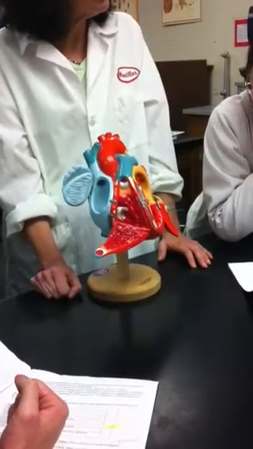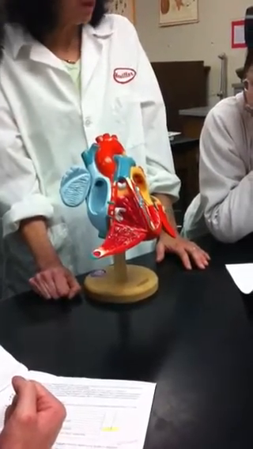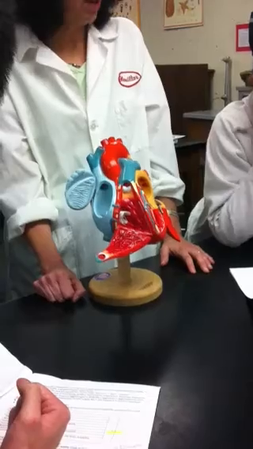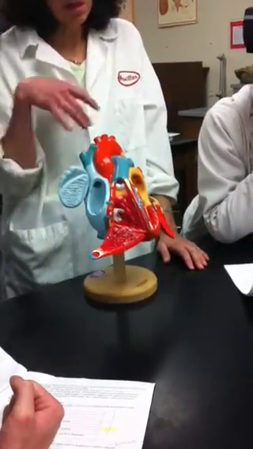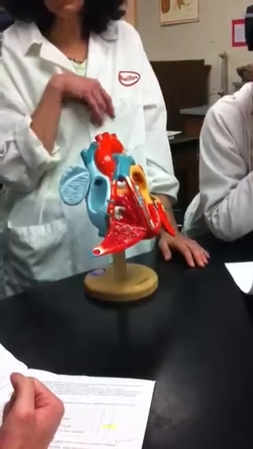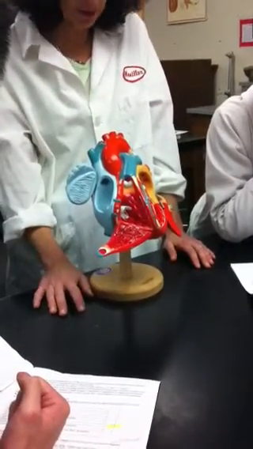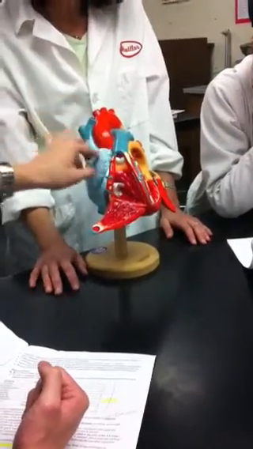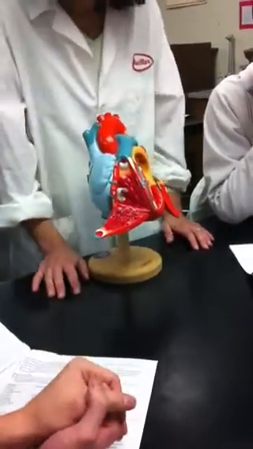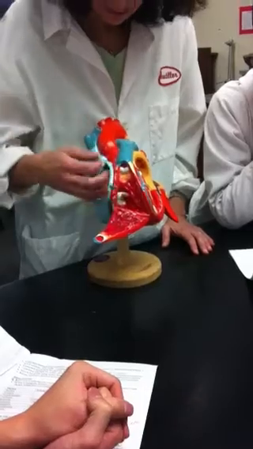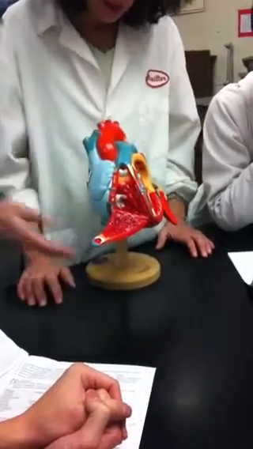And veins of the pulmonary circuit? Oxygenated. So they're just opposite in the pulmonary circuit and the systemic circuit. The red ones are oxygenated, the blue ones are deoxygenated. Pretty much, except they didn't make that one blue, and I'm not exactly sure why.